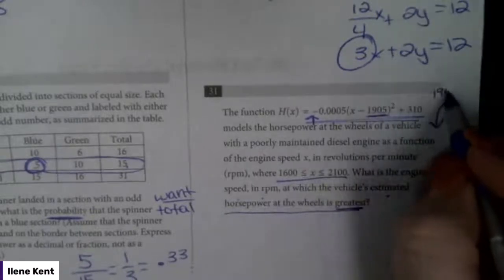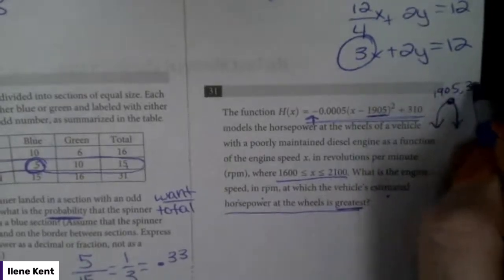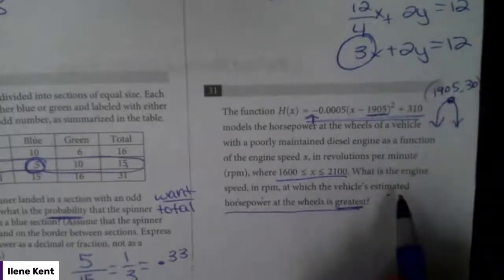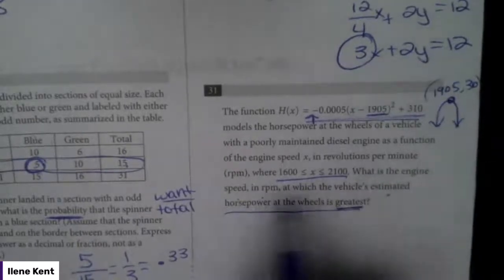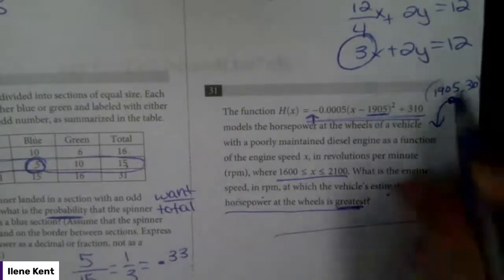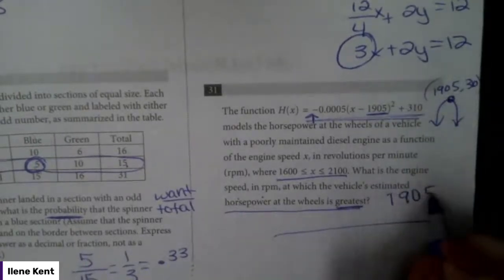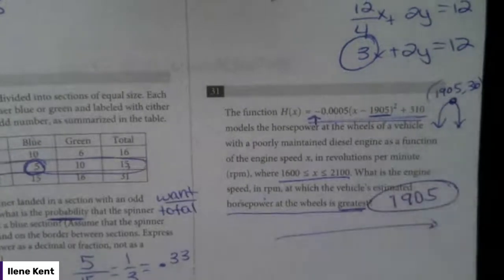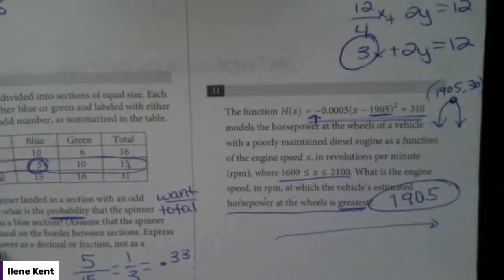which is in vertex form already. Say 1905, 310 on my graph. And they want the x or the y, the engine speed. So we were doing engine speed going this way, so they want the 1905. Okay. All right, so that is the last question from the 2021 PSAT math calculator and no calculator.